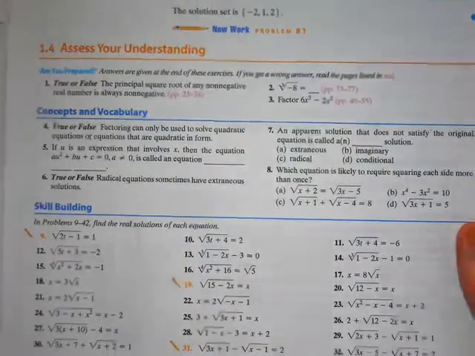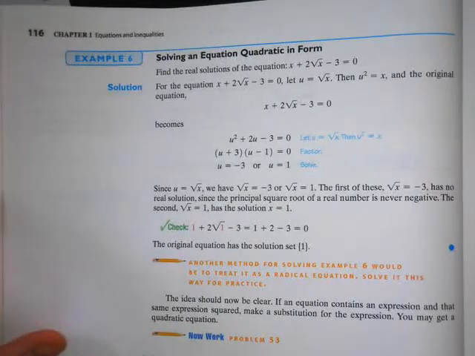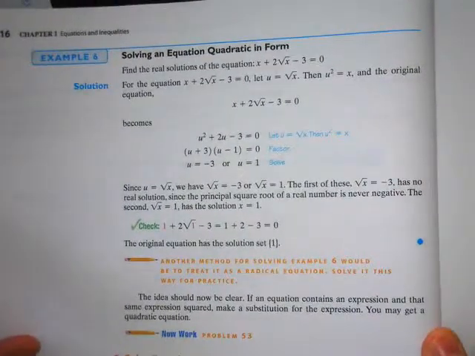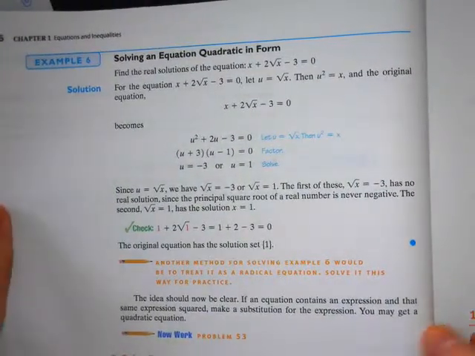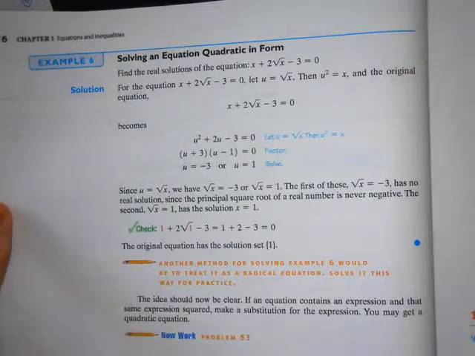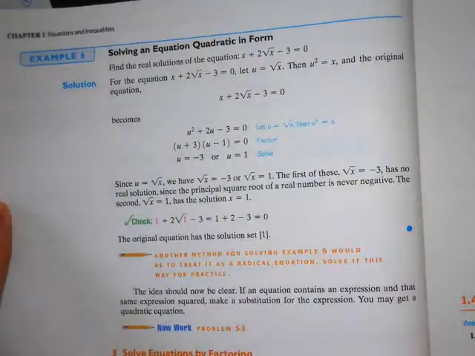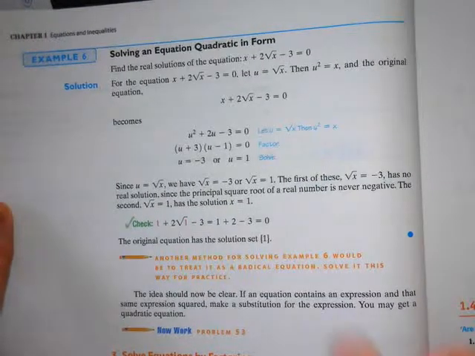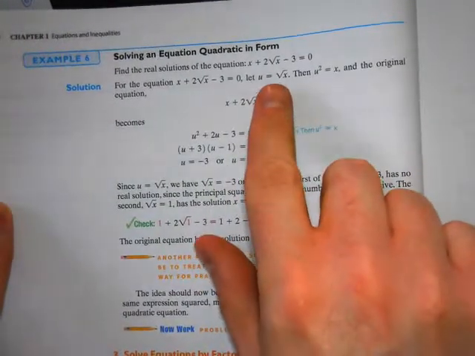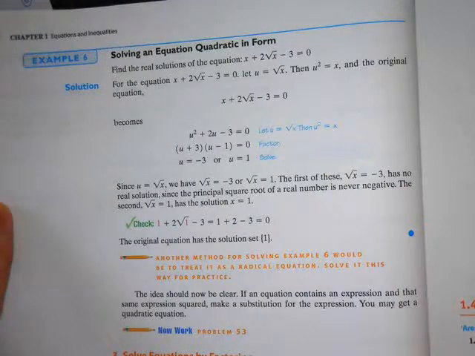The other thing I suggest is, I'll just go back one page here. So look on page 116 in your book. You can see they do examples for you. So you don't need me to sit here making a video for you to do 15 different examples. When you look at an equation like this, it is quadratic in form, and they're doing the U substitution just like I did in the answer key.